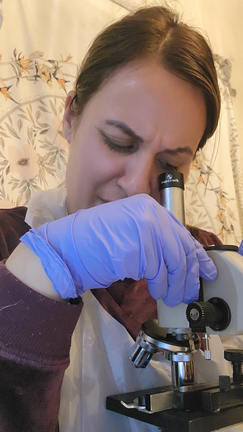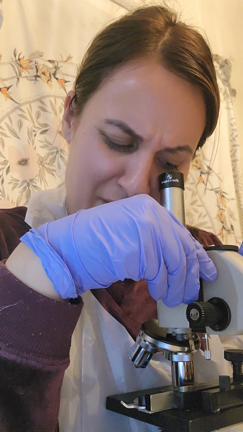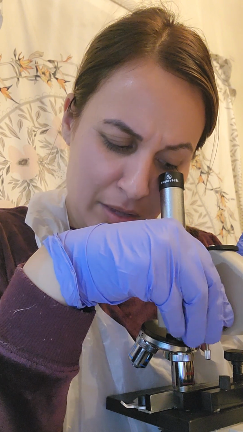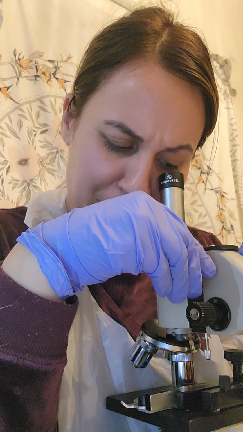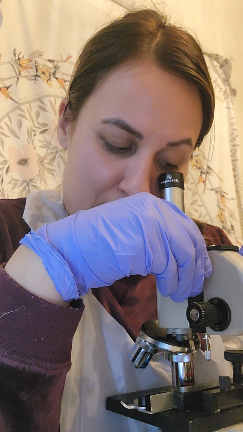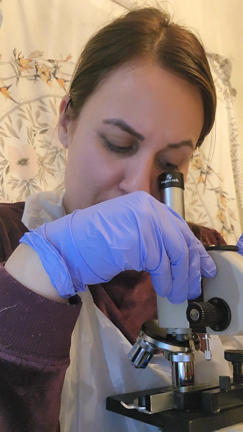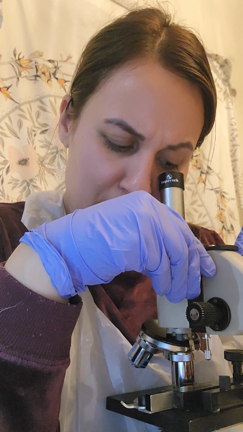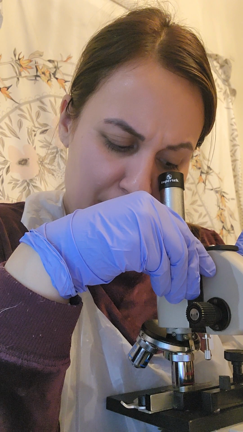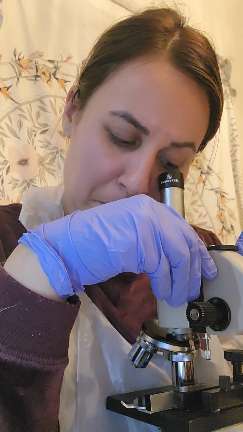Now for the high power, I'm not seeing that vibrant red color that I saw with the 4X or the medium power. Yeah, I don't see the color.